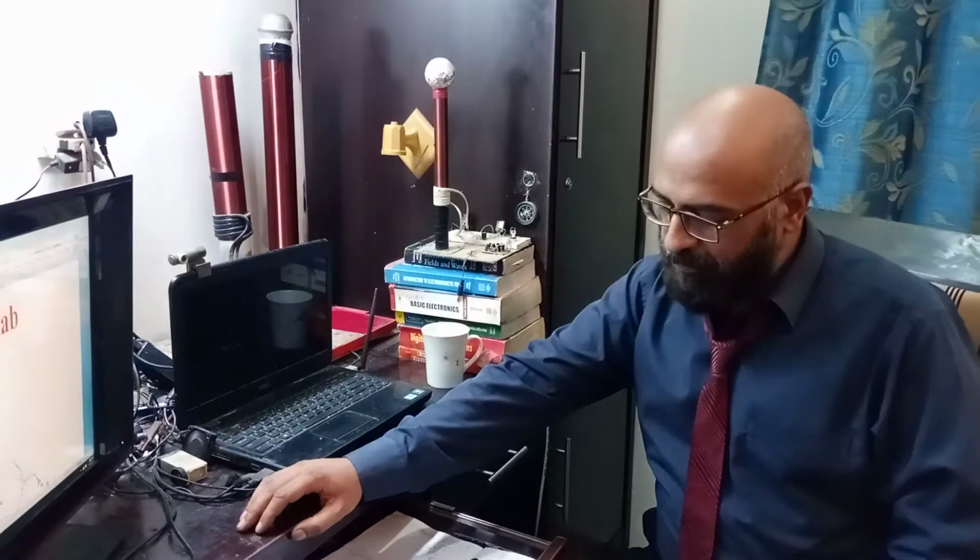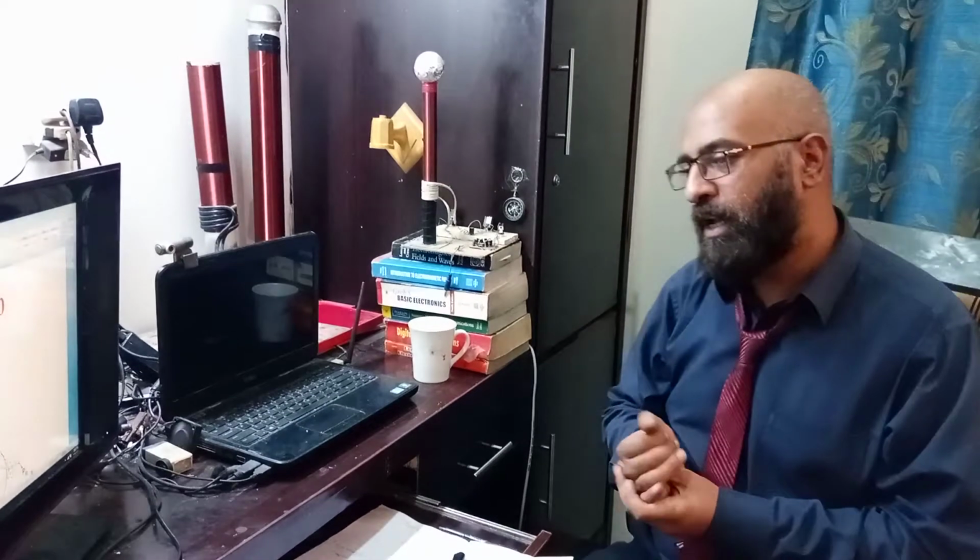Today I'm here with a very beautiful equation that is used to manipulate the received power density on the receiving side of the antenna. We call it the Friis transmission equation because it's obvious for the electromagnetic waves.